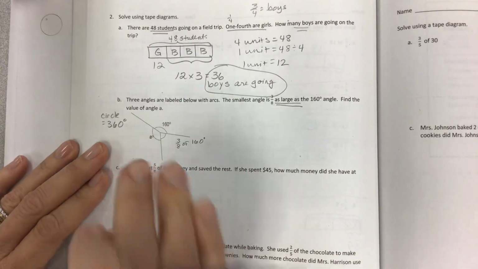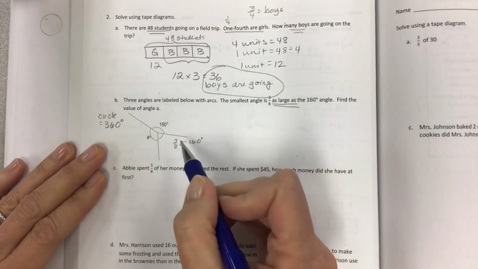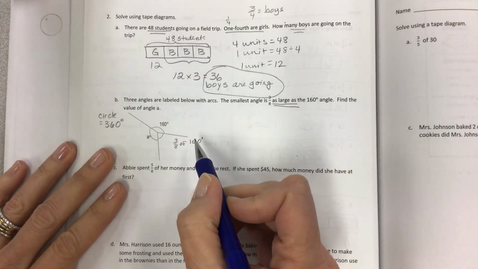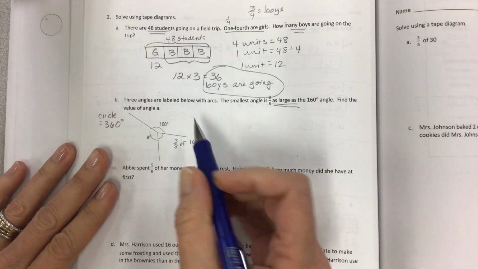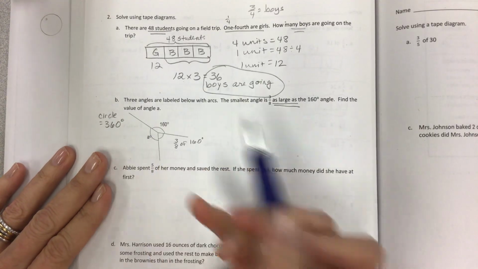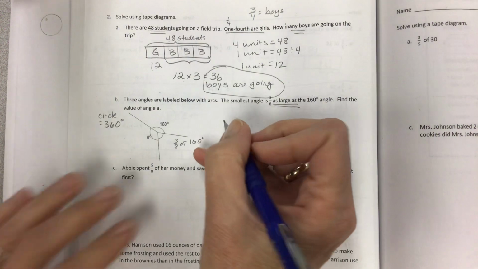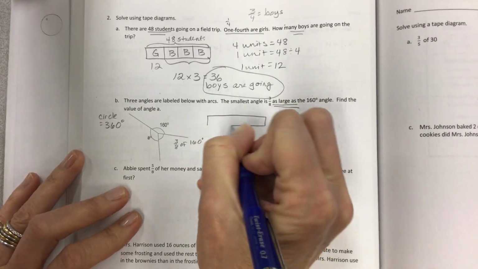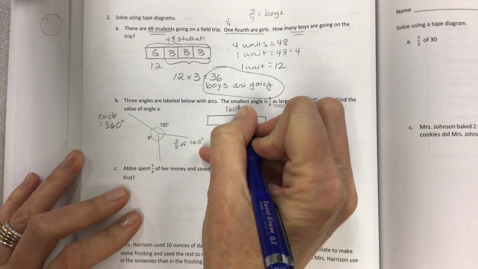So anyway, there's a whole lot that they're just throwing at you right now, and we have like no time to cover it. So sadly, I must move on. So here we go, 3/8 of 160. So let's make our tape diagram. 160.